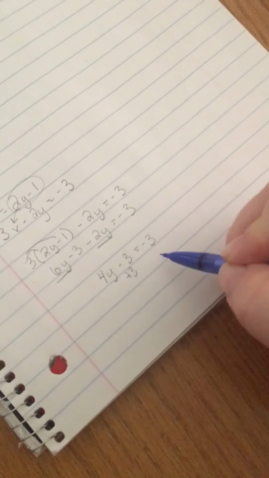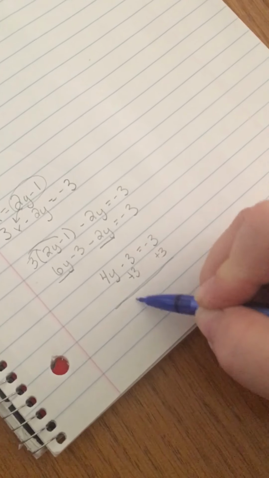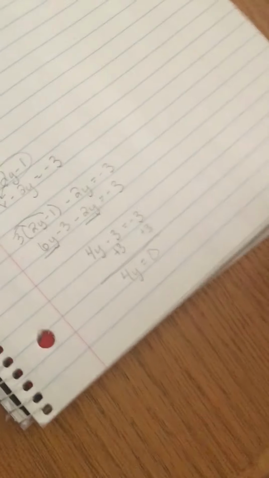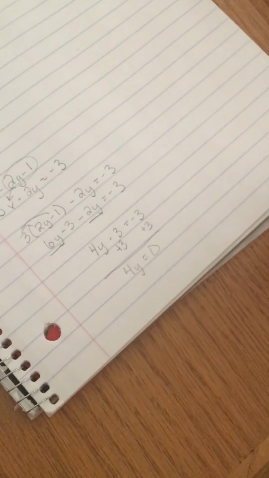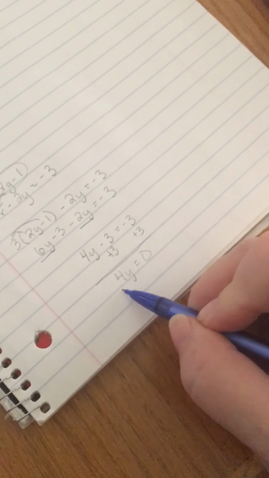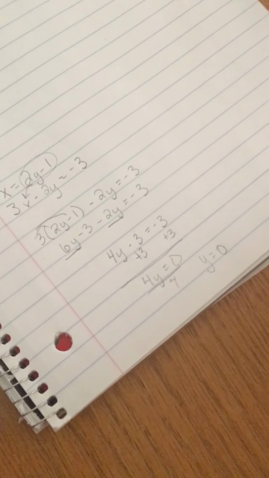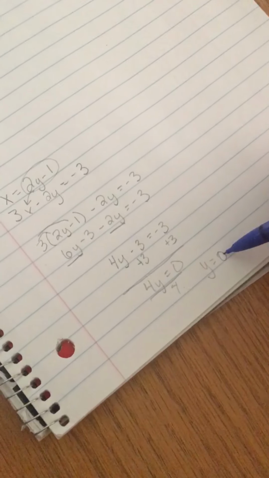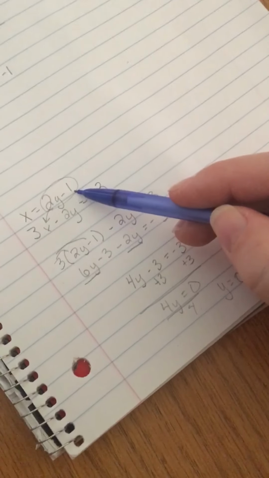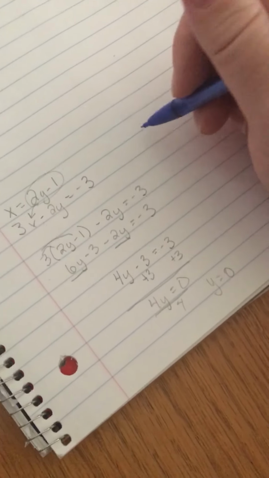Two-step equation time, plus 3 on both sides. 4y equals 0. Now one would think, oh, no solution. Remember, when I divide by 4, 0 divided by 4 is 0. And it's okay to have 0 for one of your variables. Remember, we take our answer and we plug into the circle problem. Always into the circle problem.